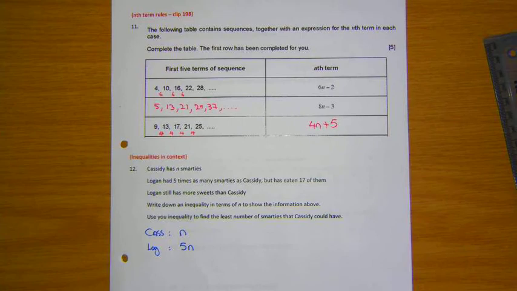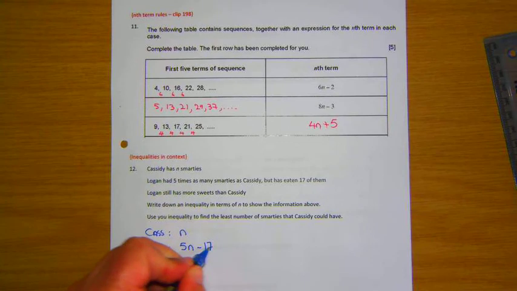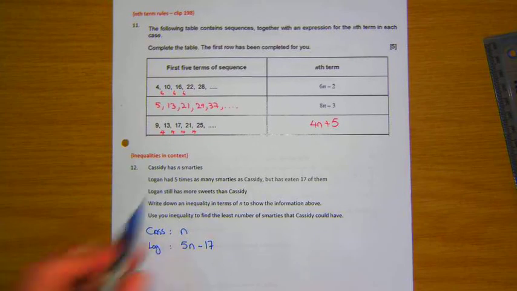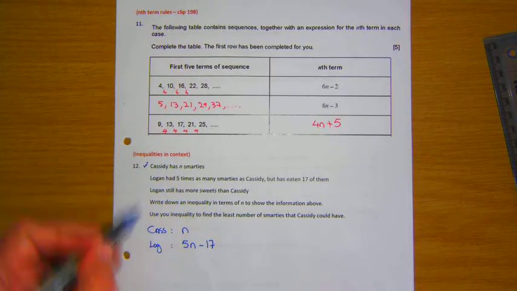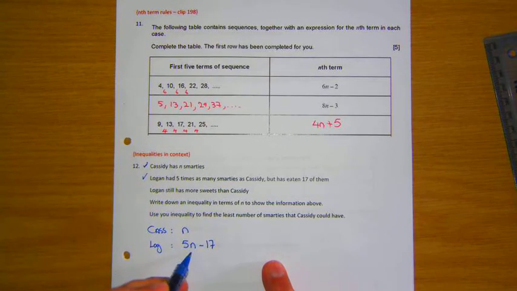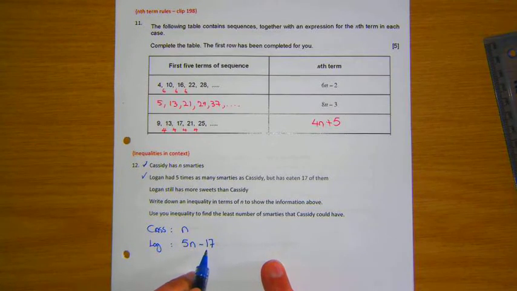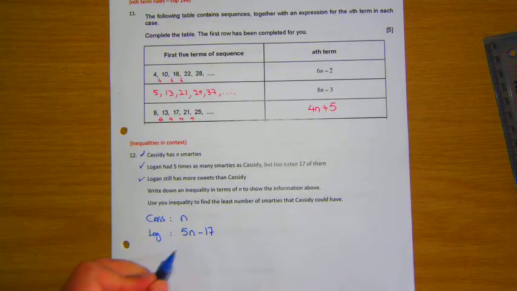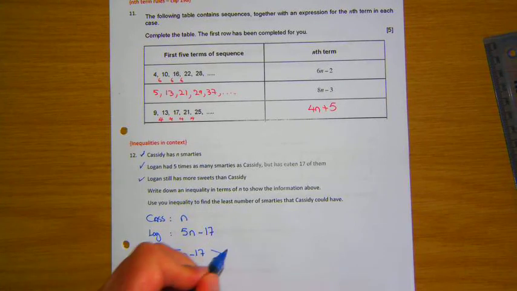But he's eaten 17 of them. So that will be 5n minus 17. Okay, so Cassidy's got n, I've dealt with that. Logan has 5 times as many, but he's wolfed down 17. So he's got 5n less 17. But he's still got more sweets than Cassidy. So that means that whatever number that is, it's going to be bigger than Cassidy's.